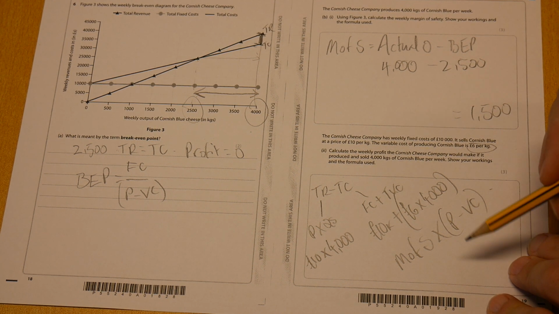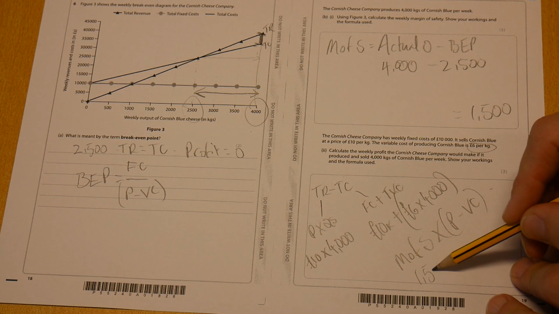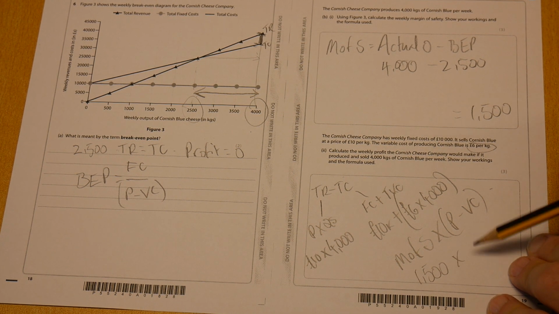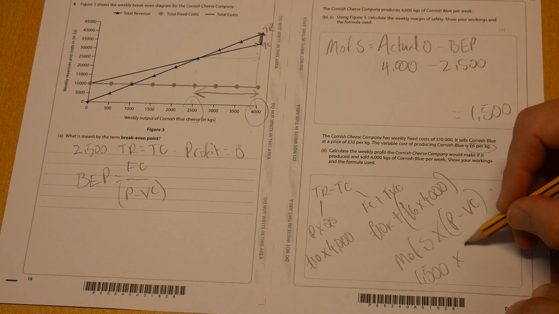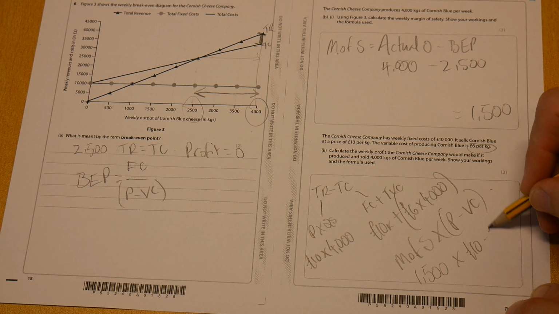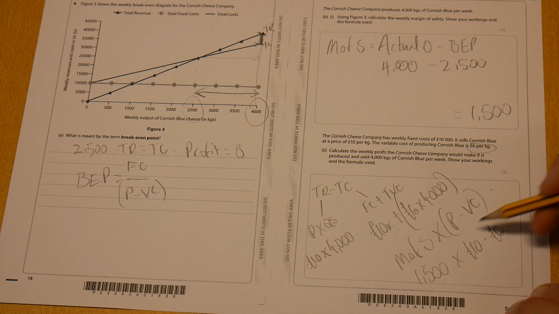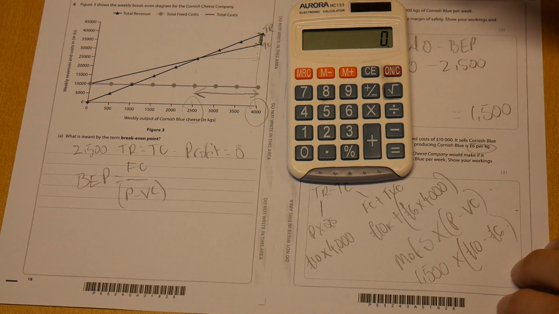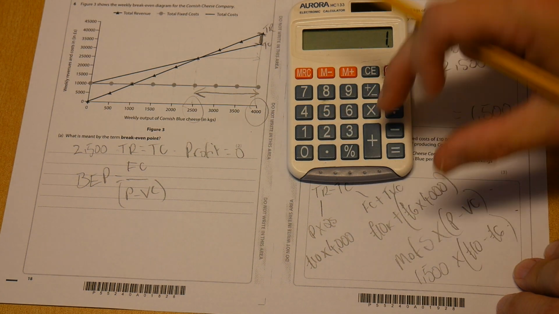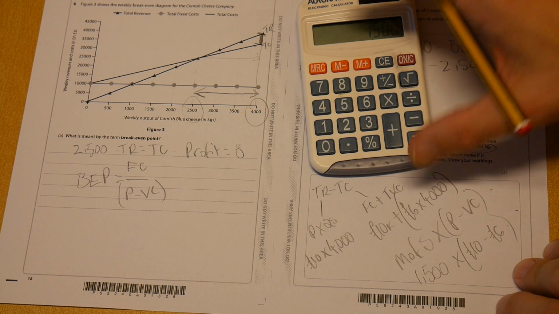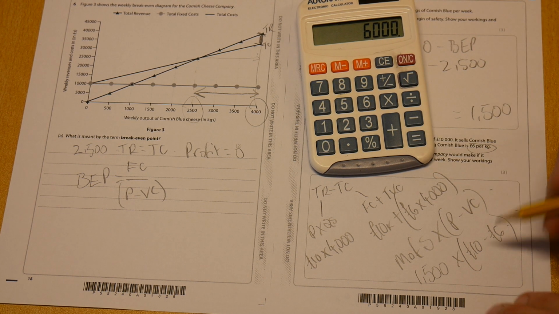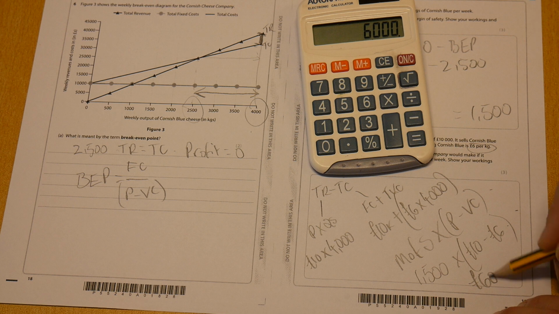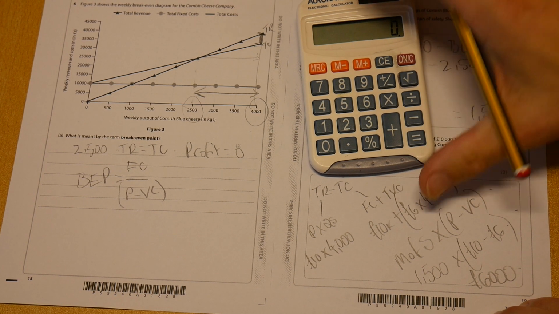So therefore, to do this, you've therefore got 1,500 multiplied through by the price minus the variable cost, and the price was of course £10, minus the variable cost at £6. Okay, so we can see that's £4. So let's just do that calculation. 1,500 times 4. Okay, well, it tells us the profit is 6,000. Okay, what an absolute steal.